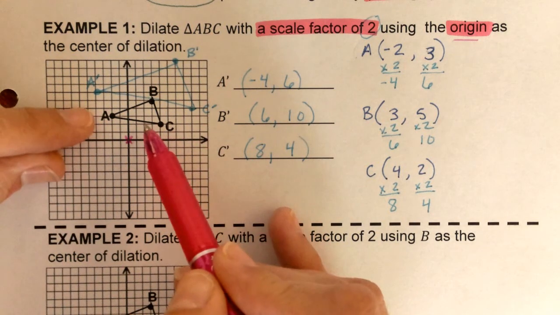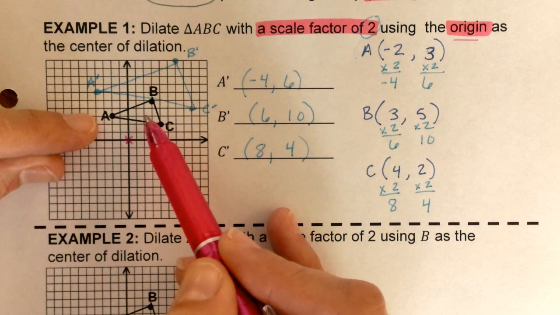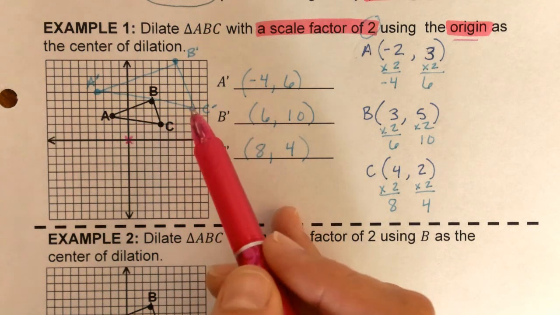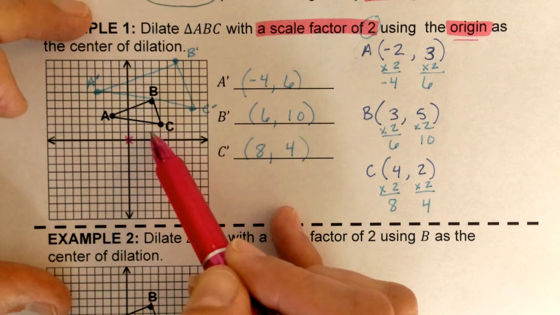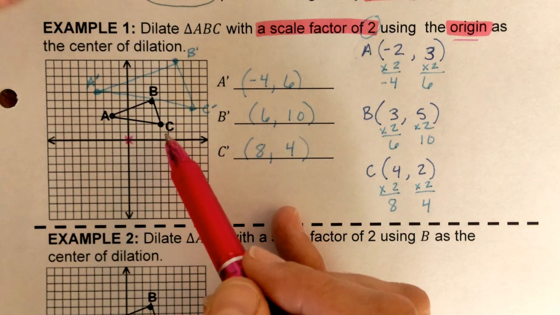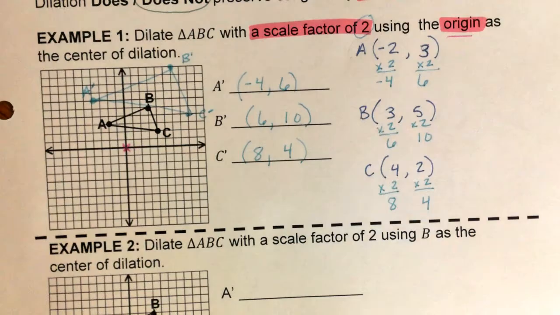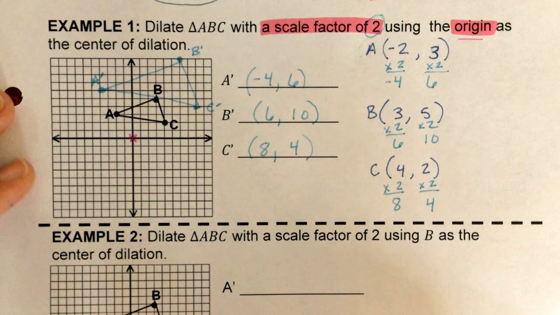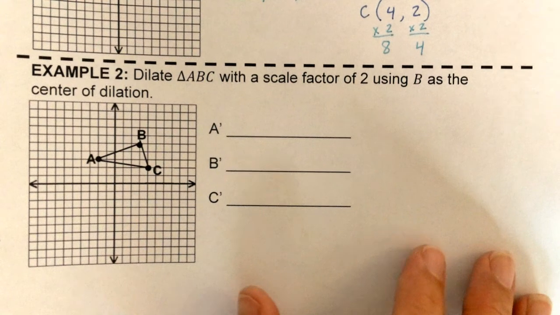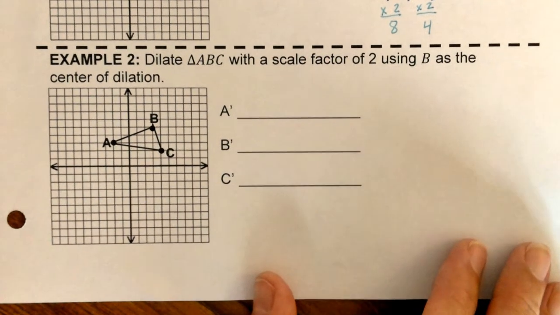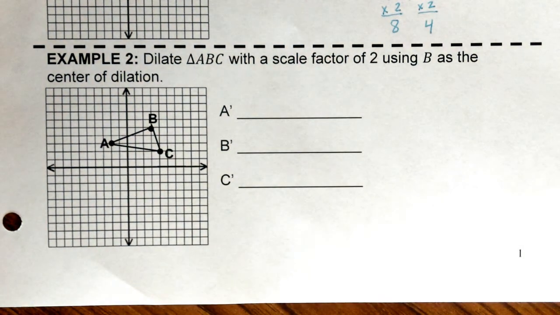Okay? We also need to take a look at, we have the exact same shaped triangle. It's just bigger. It's just a different size. If point A we had down here, and we have this really weird cattywonk triangle that just does not look right, then we know we messed up on some step and we need to go back and double check the work. Okay? So let's go to high school now and see what we do when we are no longer using the origin as the center of dilation.